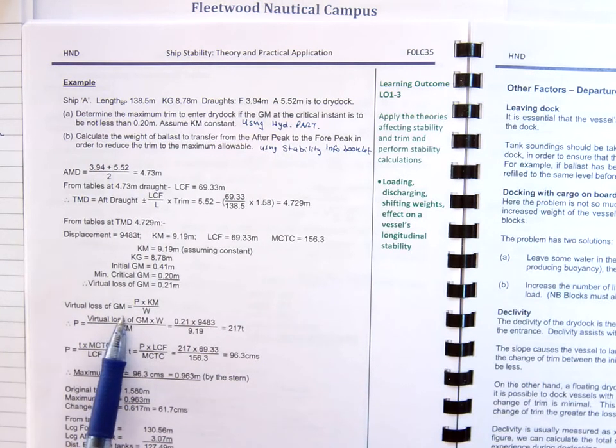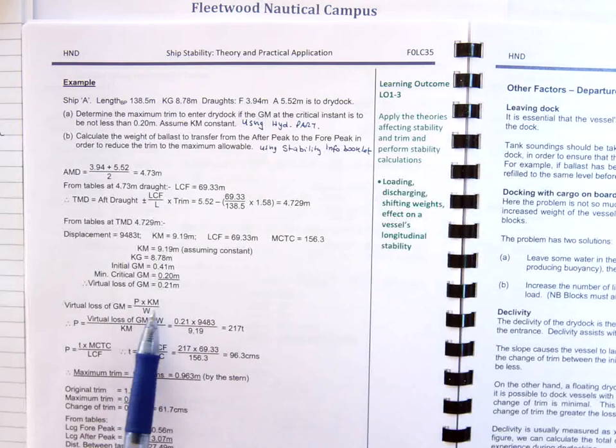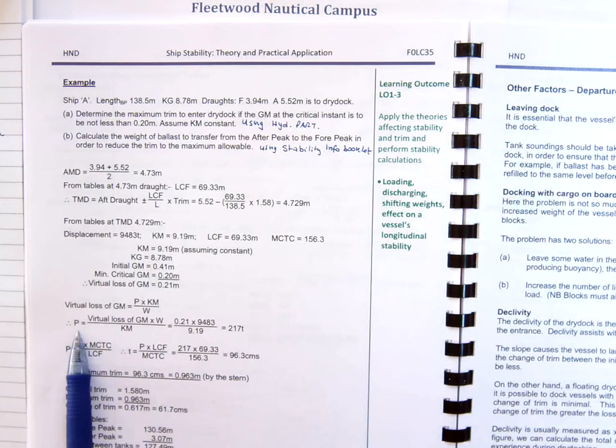Virtual loss of GM is P times KM over W. Well, we've got the virtual loss of GM, we've just got that. We've got the KM and the weight, both from the tables. So let's move the formula around and work out P. And that's how we do it there, and we end up with P of 217 tonnes.